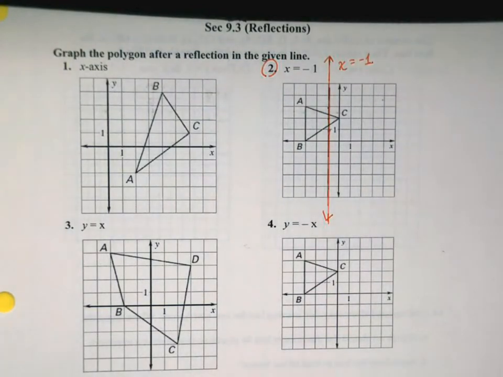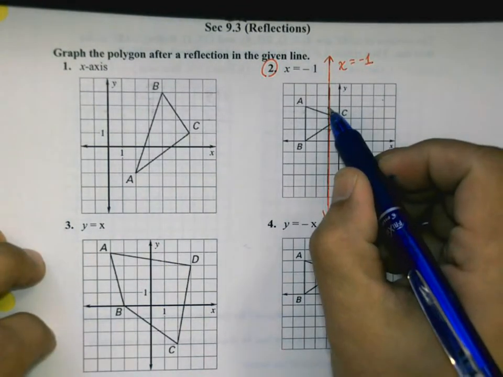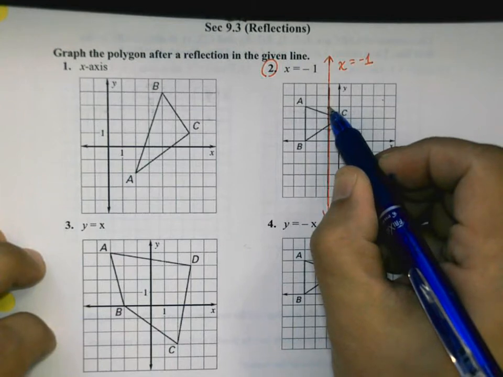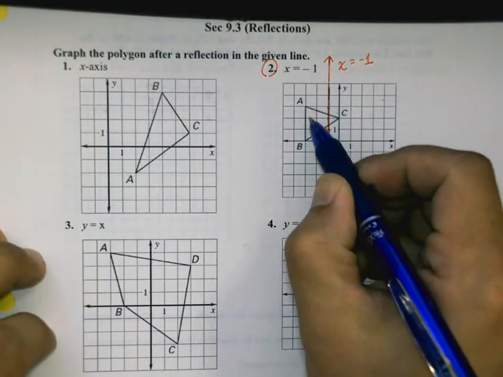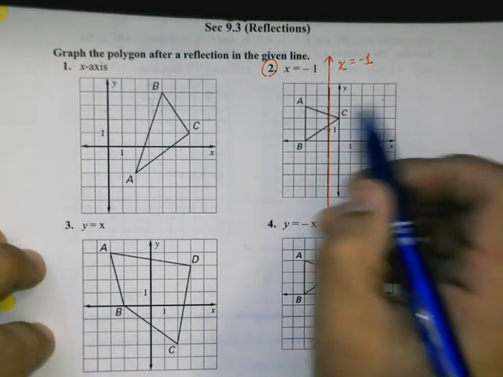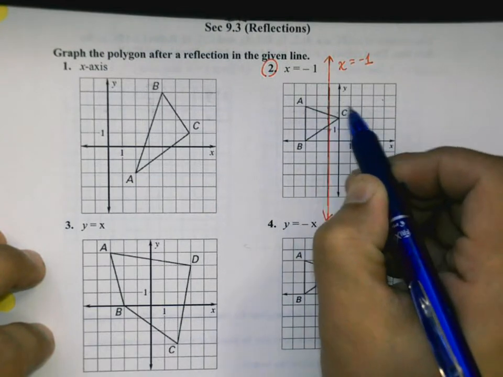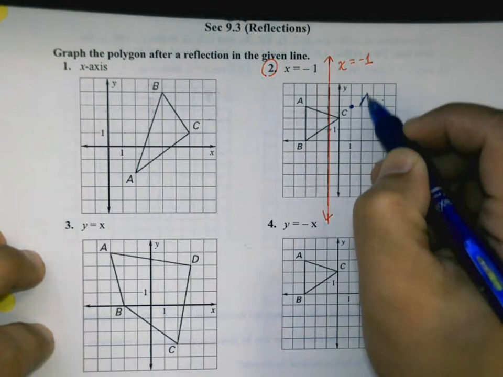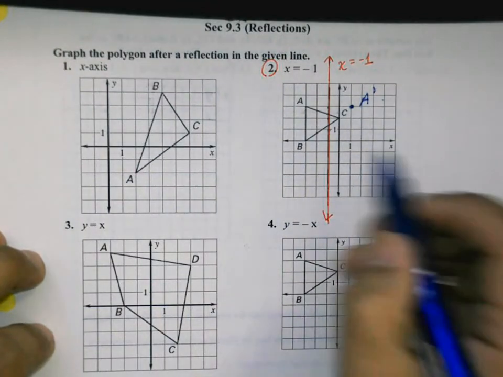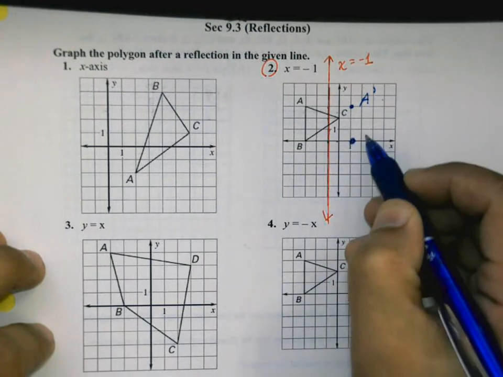And remember, the rule of reflection is that however far a point is from the line, that's how far its image will be as well. So let's start with A. A here is on the left of the line, and if you reflect it, it will be on the right of the line. A is 1 unit, 2 units from the red line. Therefore, you just count over 1 unit, 2 units over here, and this is the location of A prime. B is also 1, 2 units from the red line, so we can count 1, 2 units over here, and this will give us B prime.